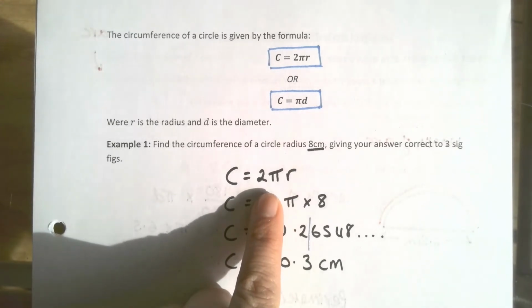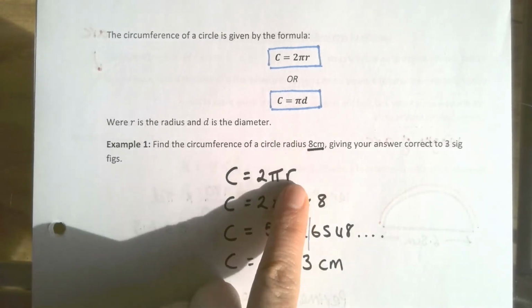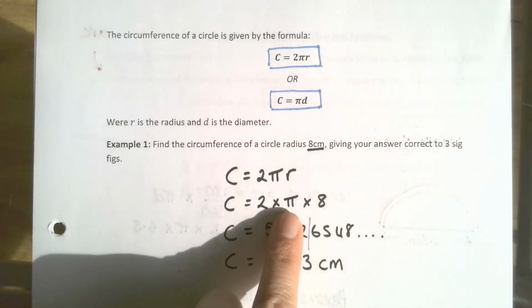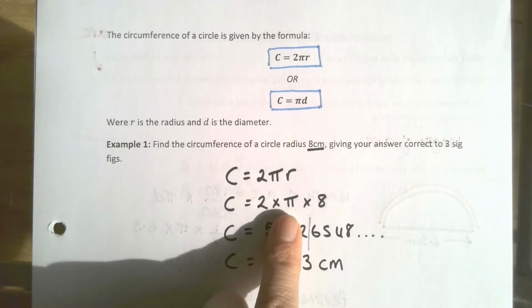Okay, so c is 2 pi r. The radius is 8. So from this line to this next line, all I've done is rewrite my equation, but filled in the numbers that I know. Now, we know really that pi, if we were to round it to 2 decimal places, is 3.14. But instead of doing that, we just use the pi button in our calculator because it's much more precise. It gives us much more detail.